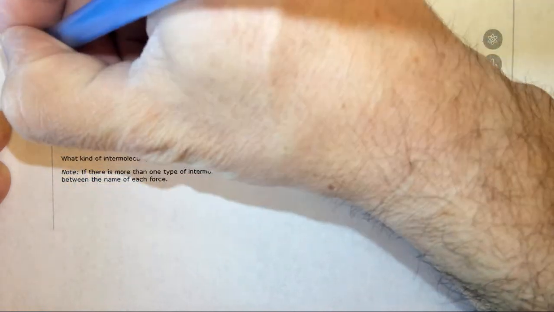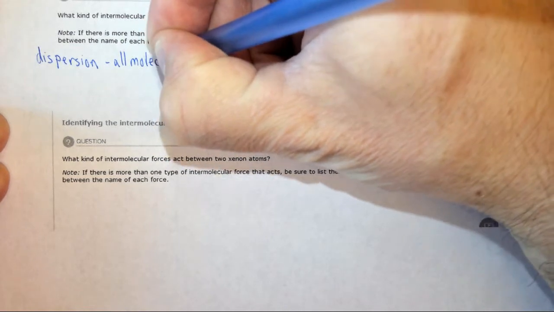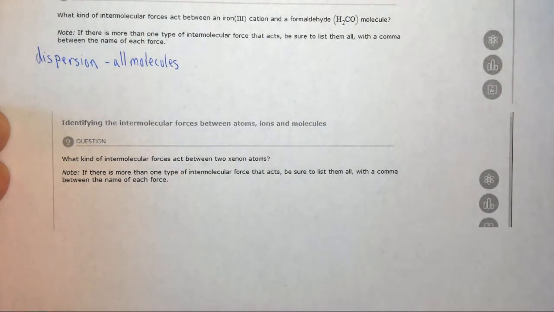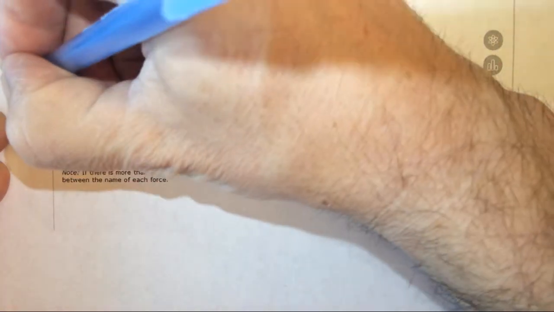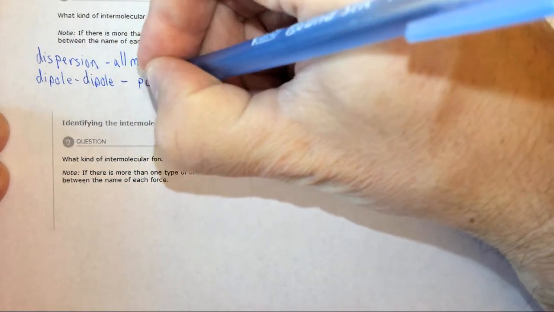Starting in increasing strength, the smallest strength first, we have dispersion forces. These are induced dipoles present in all molecules. So all molecules have dispersion forces. The next one is dipole-dipole forces. And this is for polar molecules.